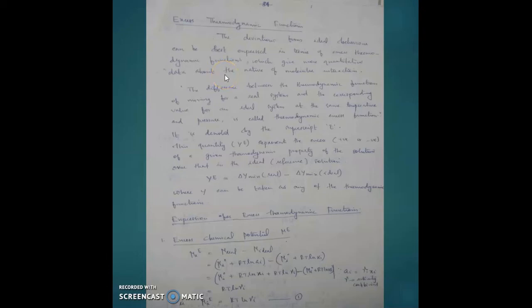So today let us discuss excess thermodynamic functions. The concept of excess thermodynamic functions is used to show the deviation from ideal behavior. The deviation of real systems from ideal systems can be well expressed by using the excess thermodynamic functions.